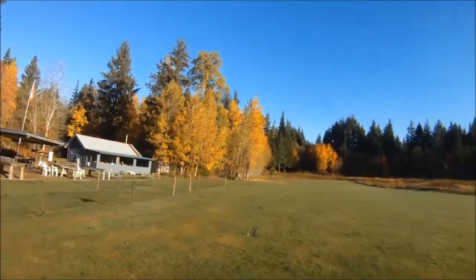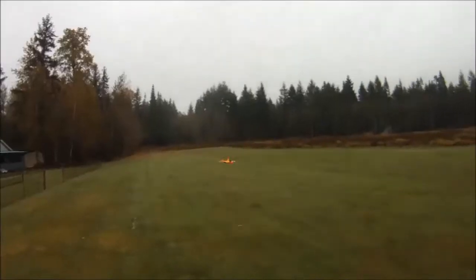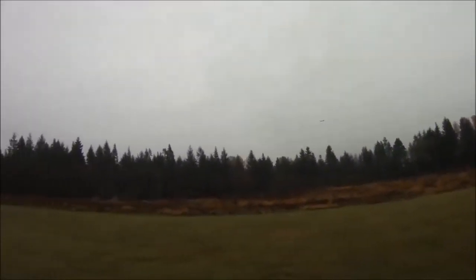An inch. Whoa! Almost got some grass there. Big shooter, come on now.